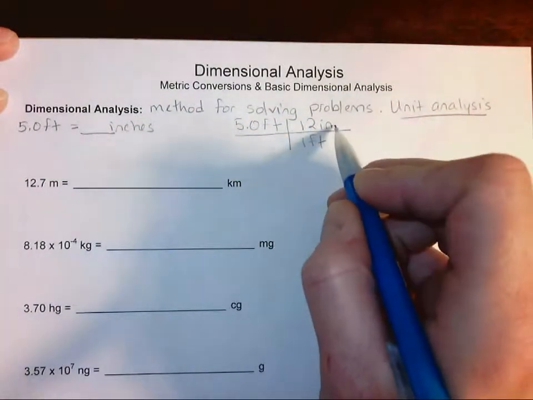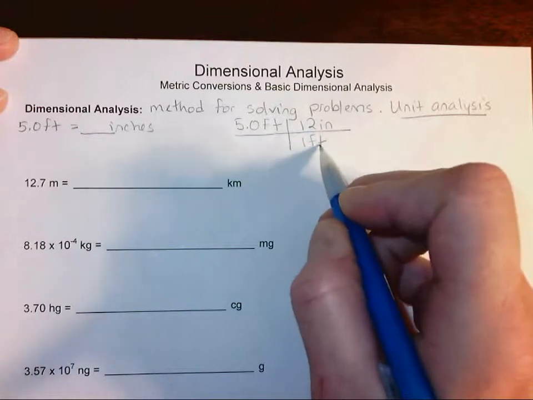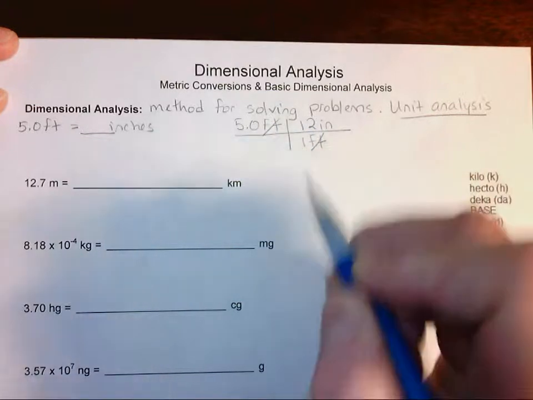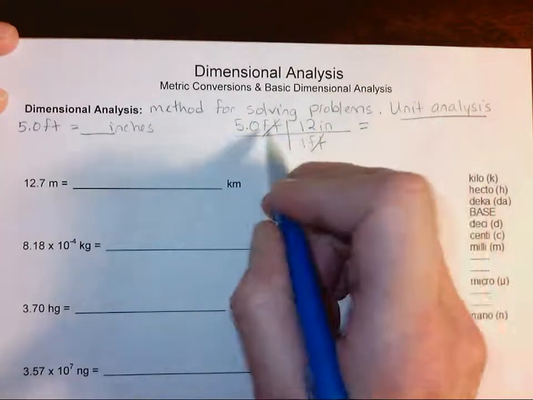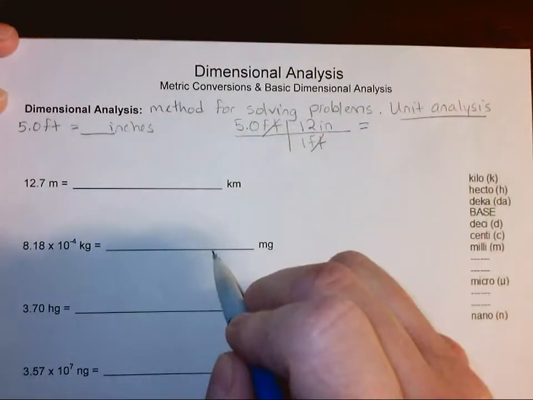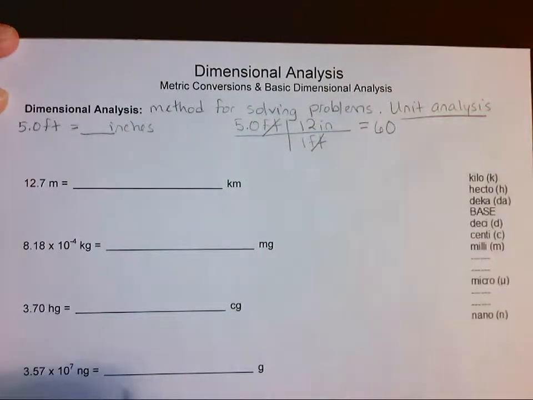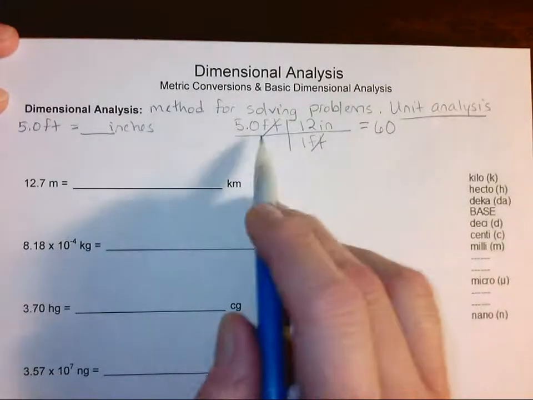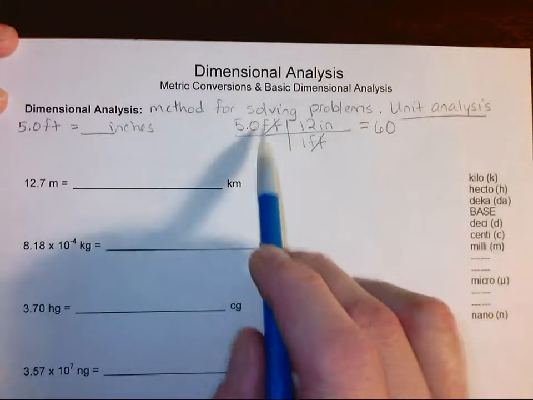And remember, it is 12 inches that has to stay with 12 and inches, and 1 stays with foot. The foot unit cancels out. Because both numbers are on top, we multiply, and we know we get 60. We can't forget about significant figures, nor can we forget about units, so we go back, and because we did multiplication, we look at total significant figures.